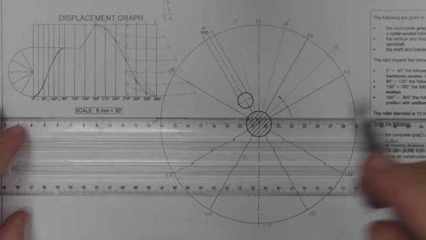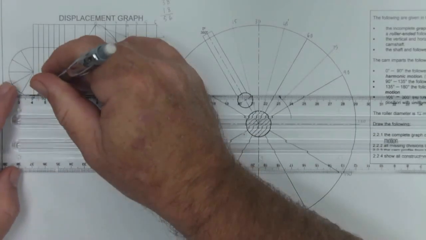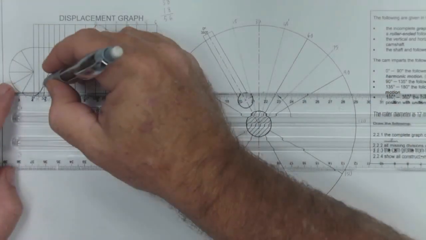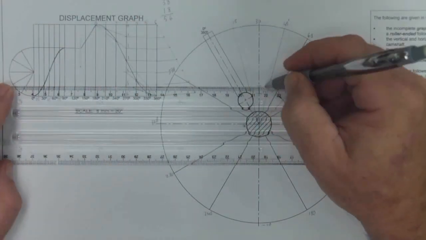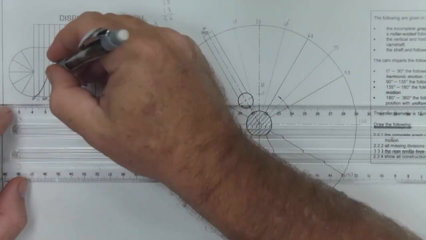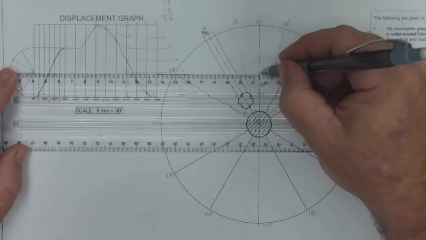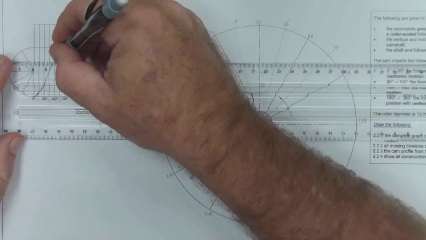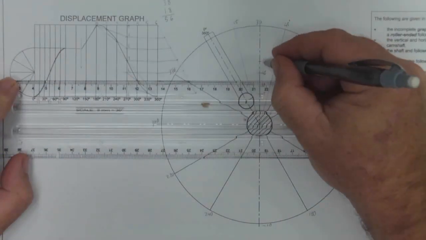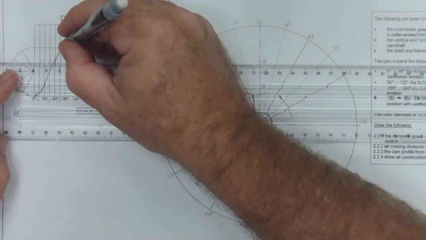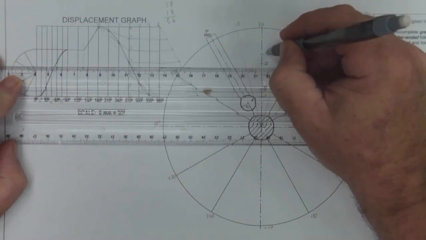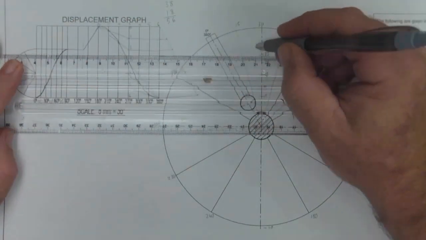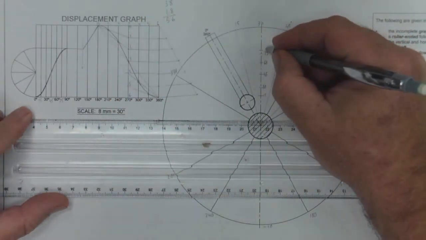I'm going to take my points across here now. So here is 15 degrees, and I'm making a mark there and labeling it. Let's go to 15. That is going to 30, and I carry on, 45, 60, 75, and 90. Now 90 goes all the way from 90 to 135.